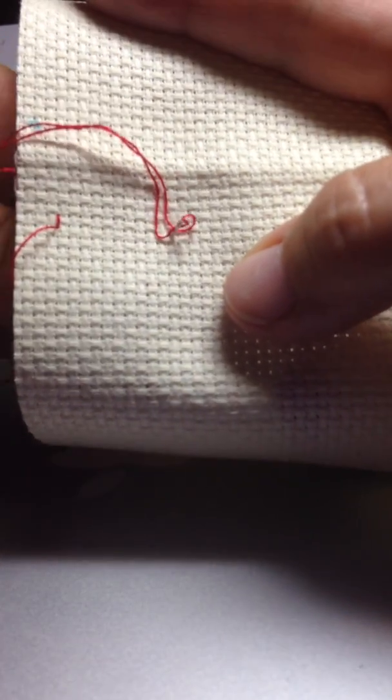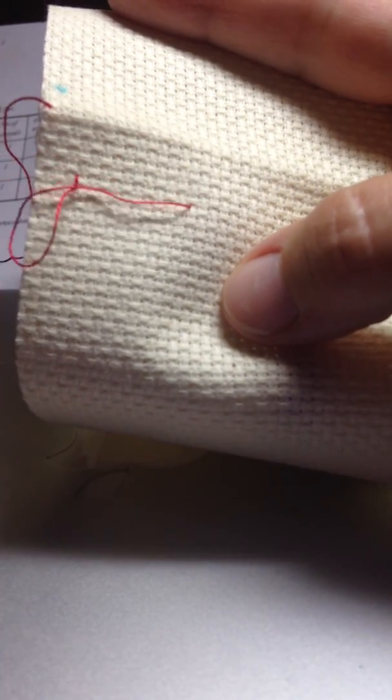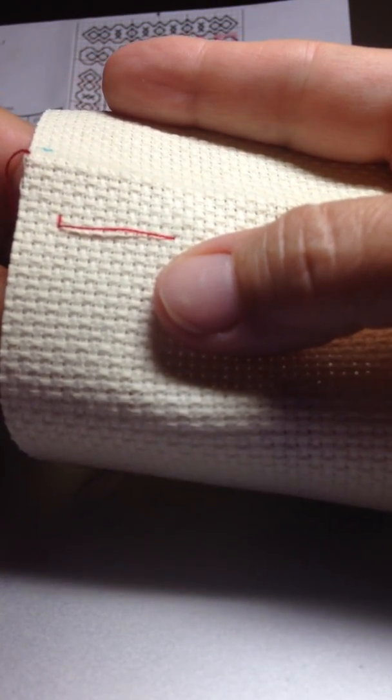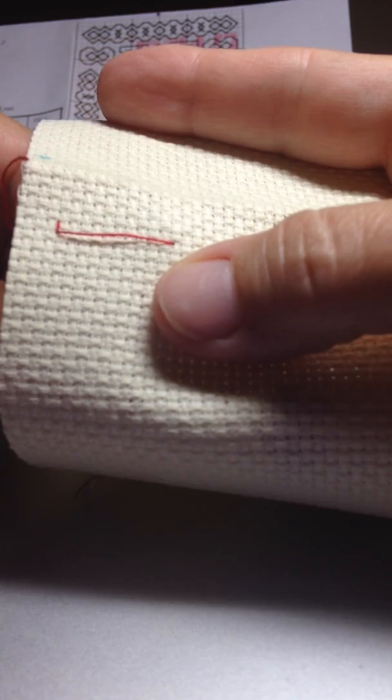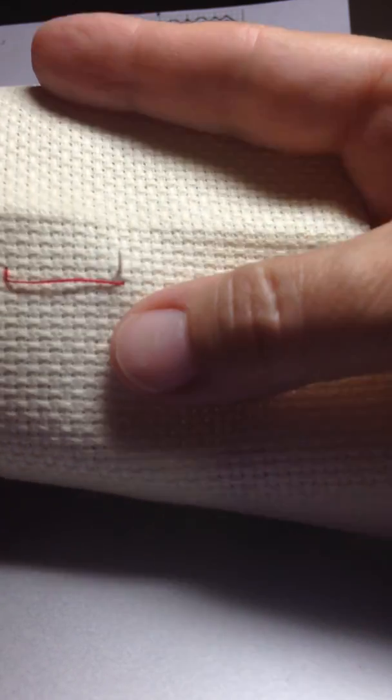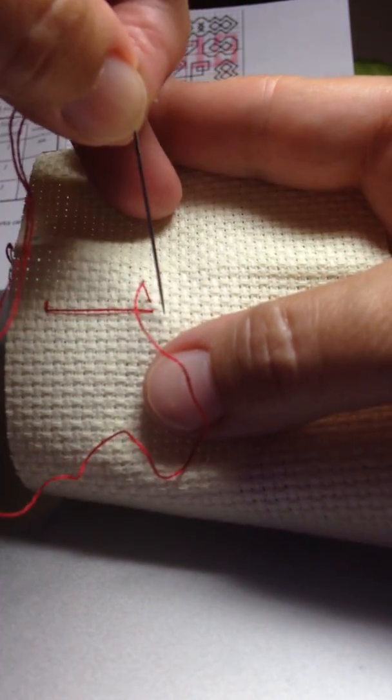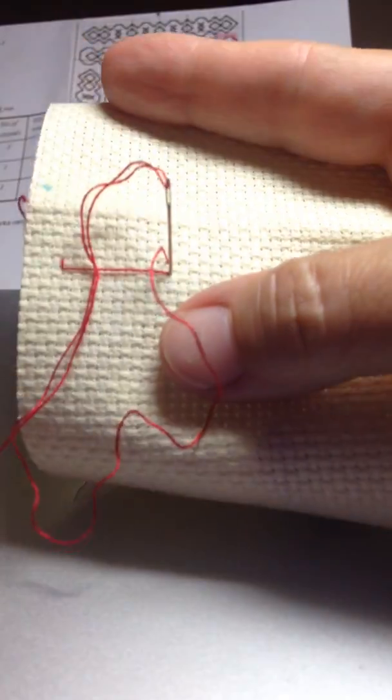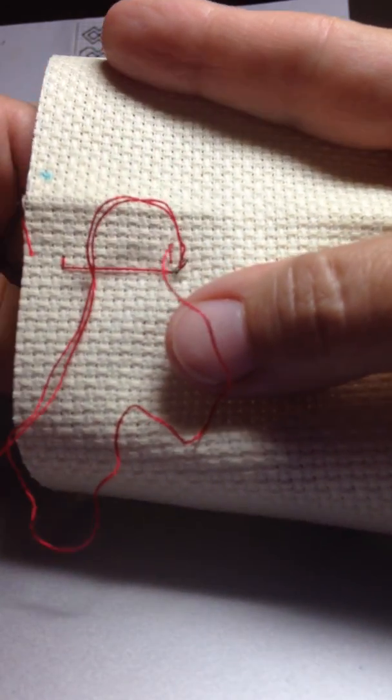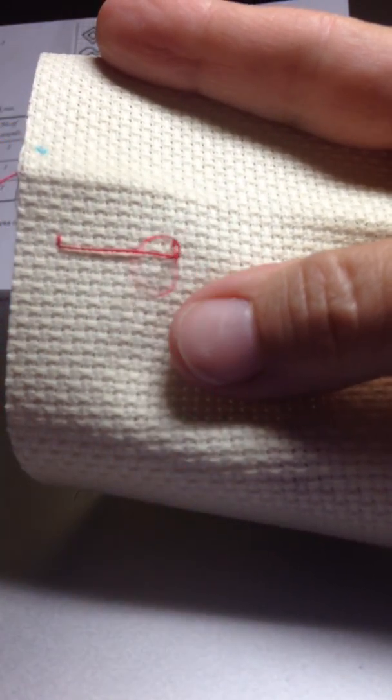So we're going to put our thread in there. Then we're going to pull up here and go up 1 notch. Then pull it back down and put it right in where we did before, like that. So we have a notch.